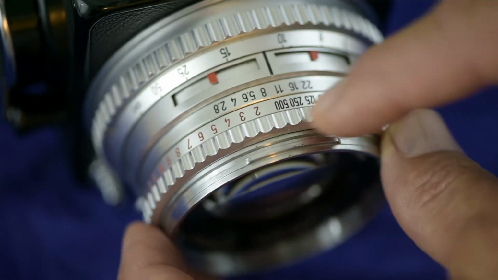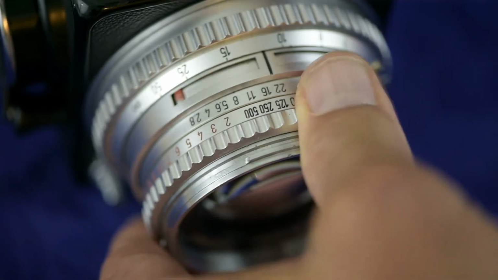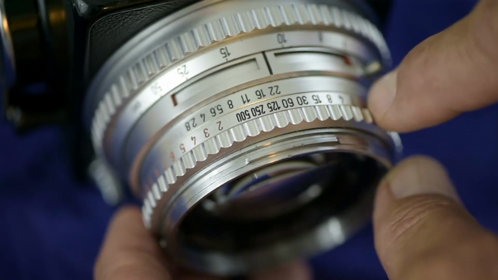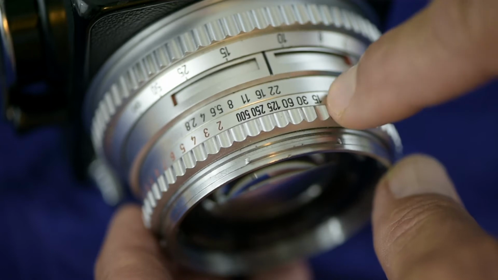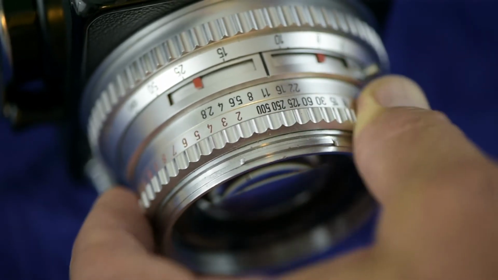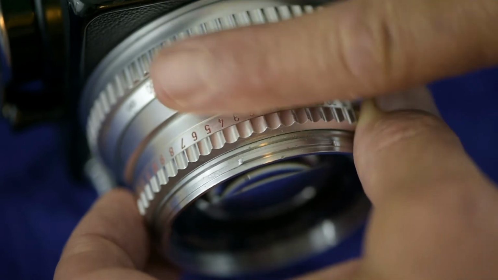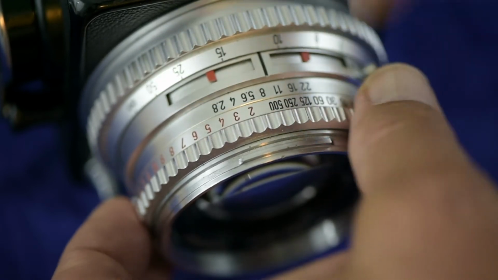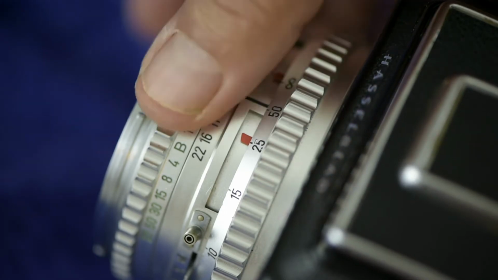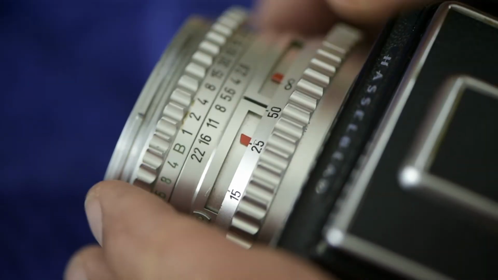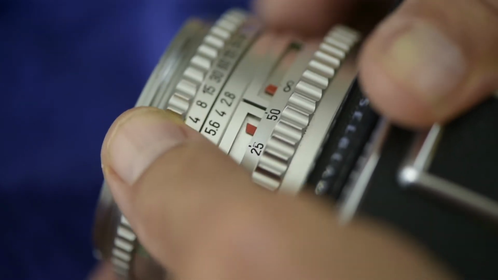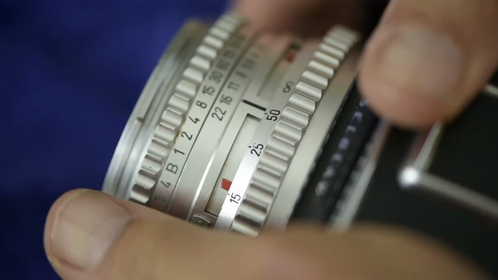So if you look at the outer ring, that's got the shutter speeds. So you have B, 1 second, half a second, a quarter, eighth, etc. to 500th of a second. And on this particular one, if you ignore the red stuff there, it's linked to the aperture, which is the inside one. So the widest this lens goes to is f2.8. The smallest aperture is f22. So it's got this little thing here that compensates for that.